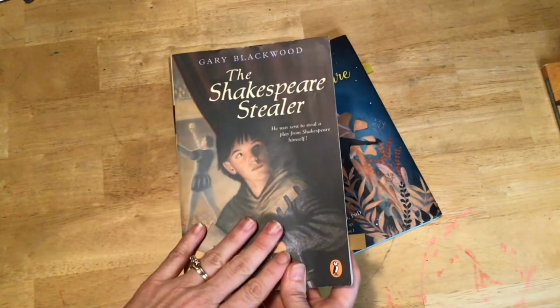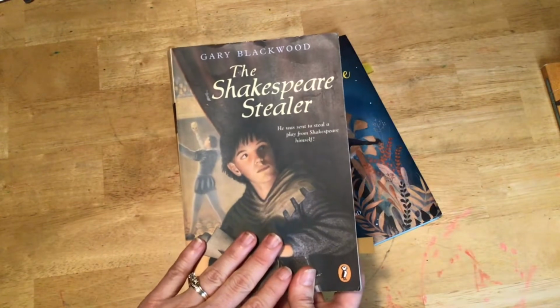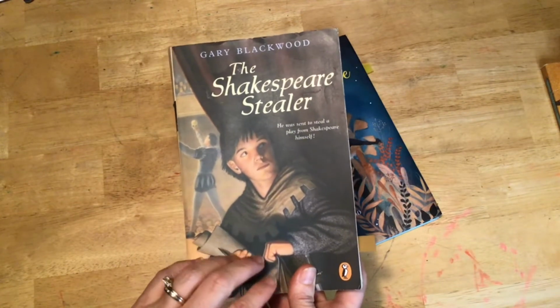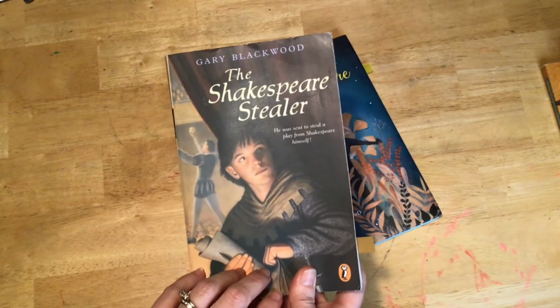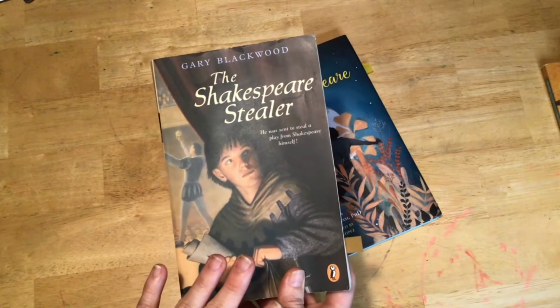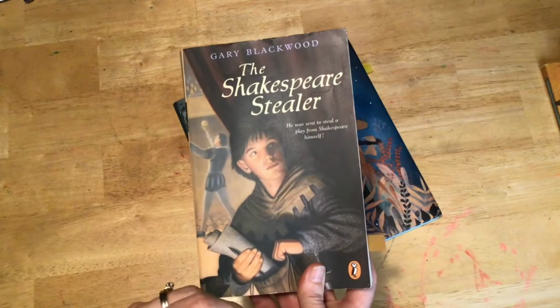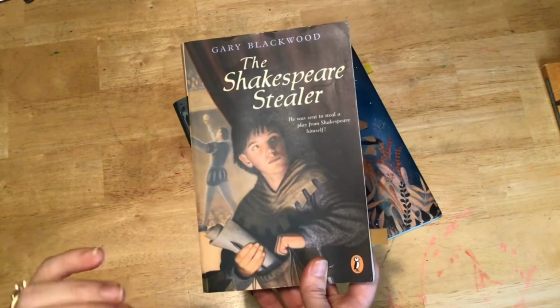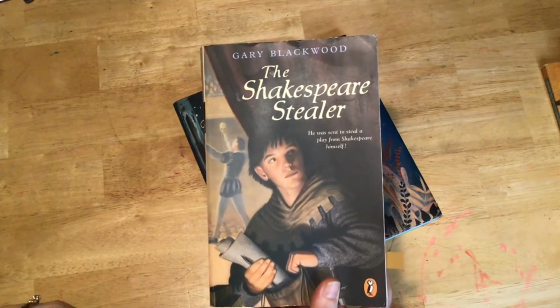So we are also reading the sequel. We're finishing up the sequel to this one, which is Shakespeare's Scribe by the same author. And both of them do a really good job incorporating the things that we were learning.